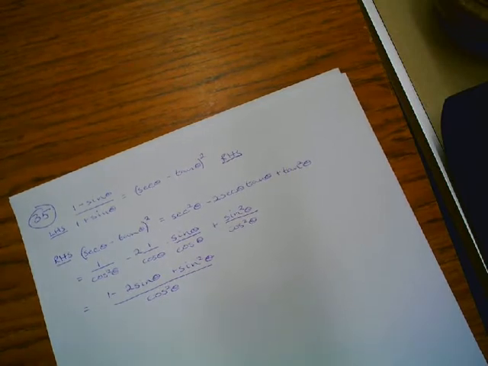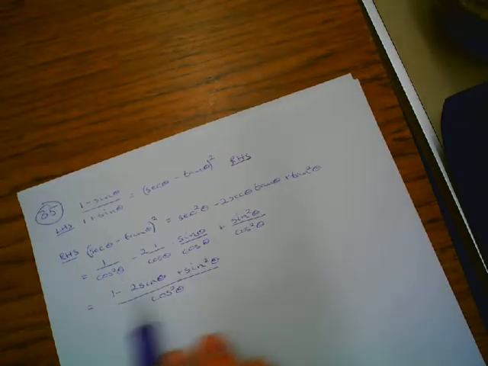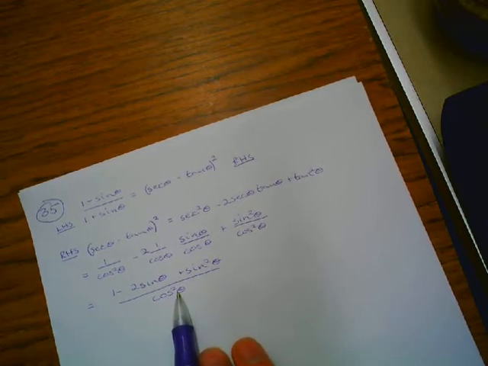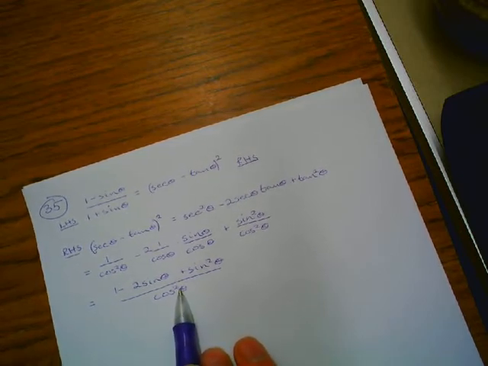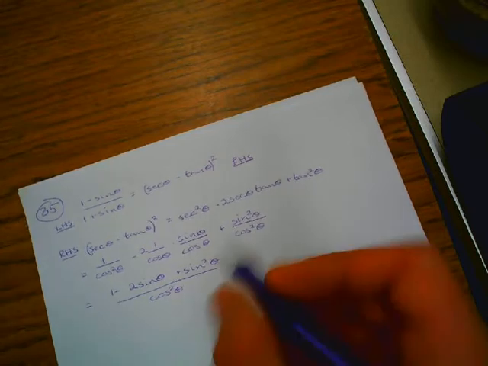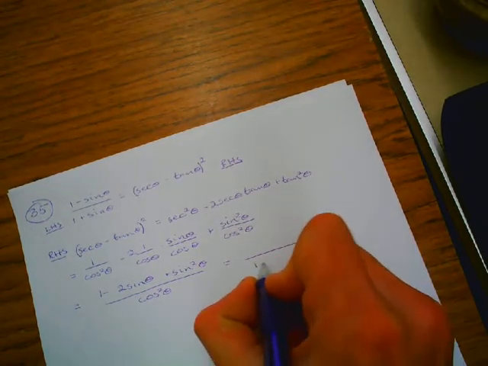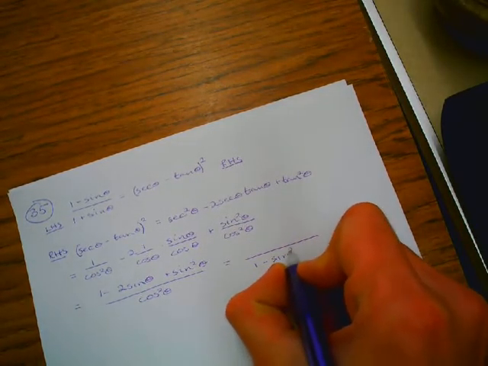Let's look at the denominator. Remember, I want to write this in terms of just sine. So how does cosine squared relate to sine? Yeah, that's 1 minus sine squared of theta.